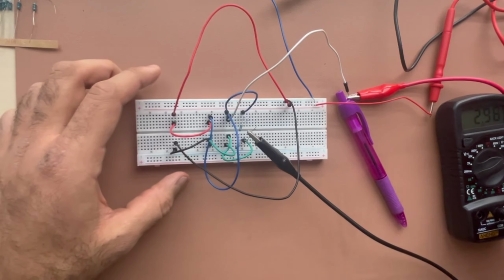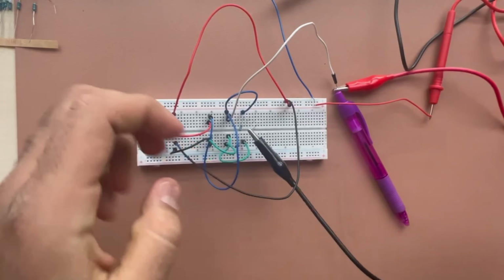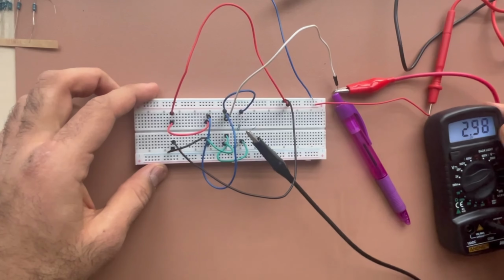Okay, cool. Perfect. That is completely right. So as you can see over here, our final answer is 2.98, which is very close to the number that we're looking for.